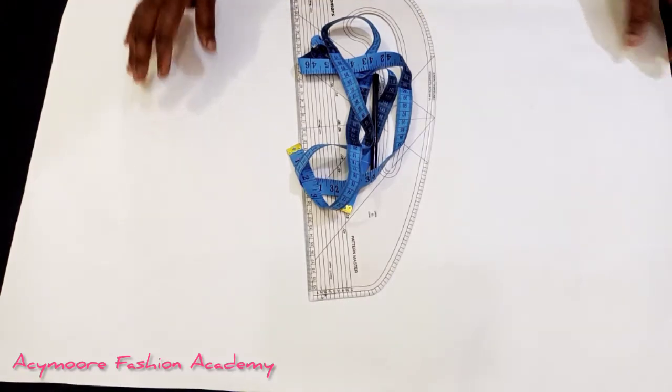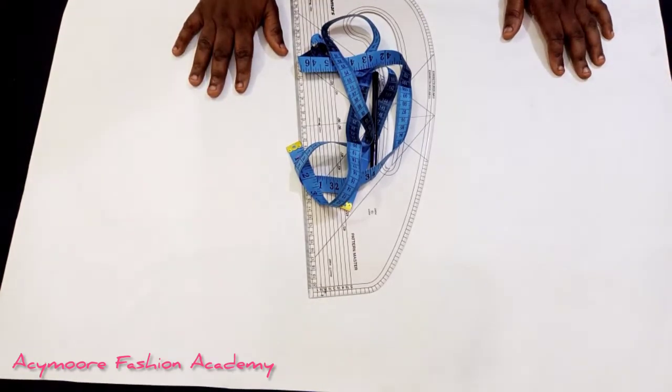We're going to be drafting the full scale basic bodice. The last time we drafted the half scale bodice. The only difference between the half scale bodice and the full scale bodice is the hip line. So the full scale bodice will include the hip line.